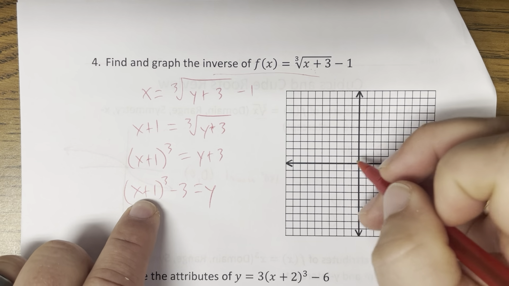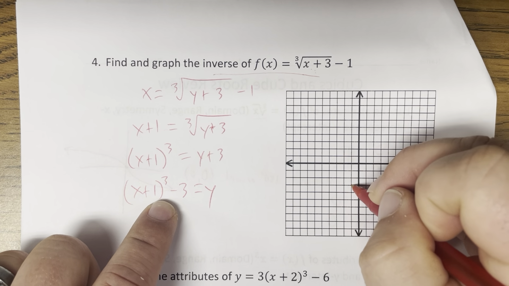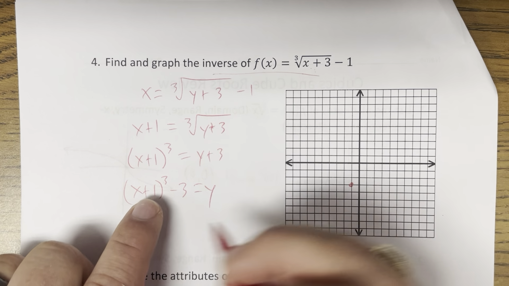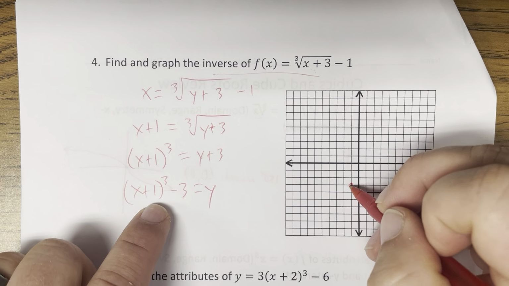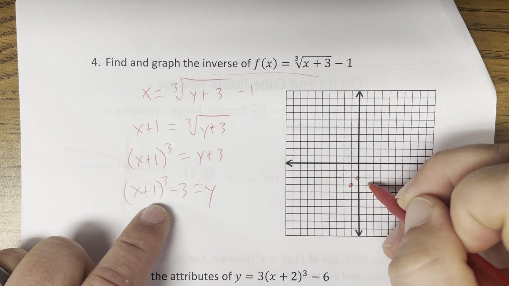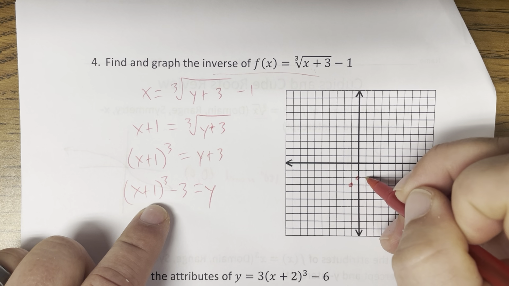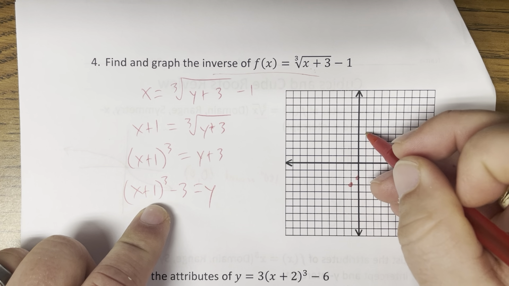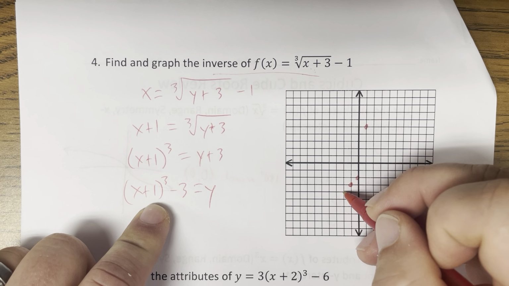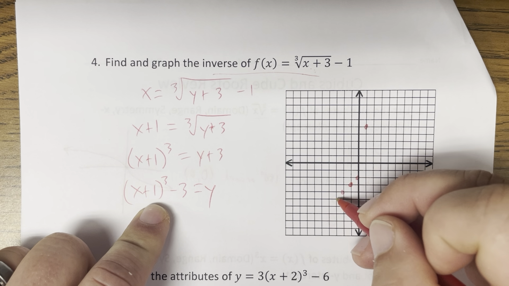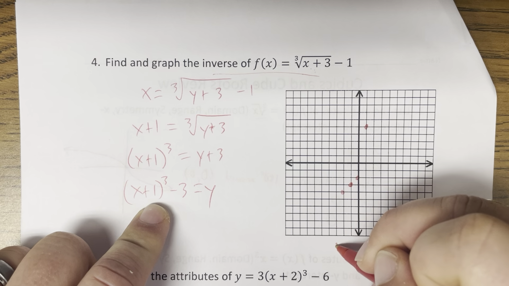So my inflection point is going to go left 1 and down 3. And we're cubic, so there's no stretch or compress. We're going to go over 1, up 1, and we'll go over 2, up 8. 2, 3, 4, 5, 6, 7. Same thing on the left side: left 1, down 1, left 2, down 8.